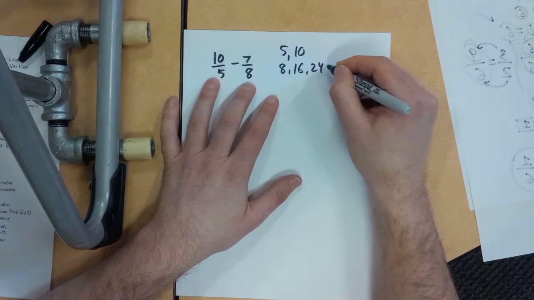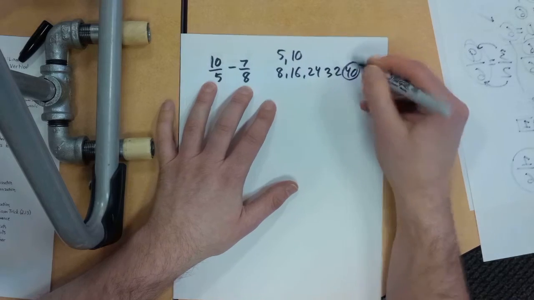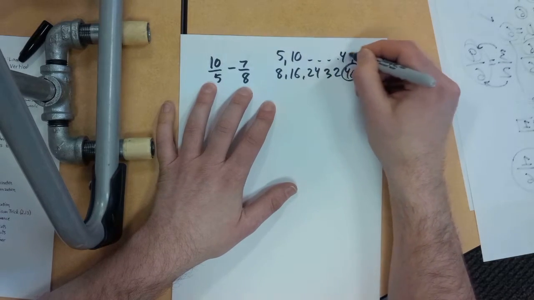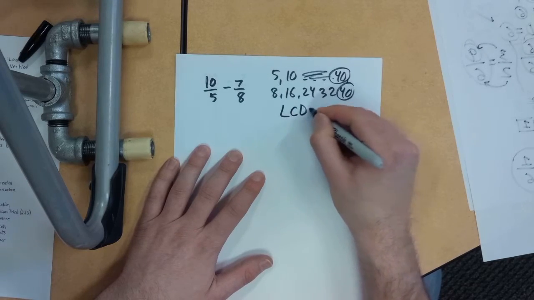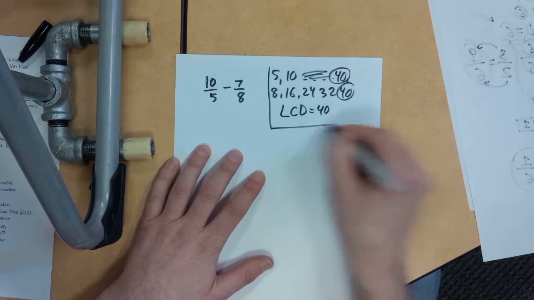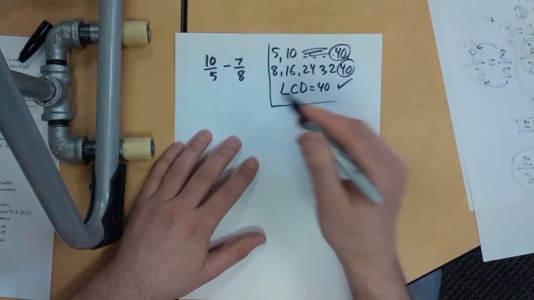16, 24, 32, 40. Check it out. I know that 40 is going to be on this list if I kept going, so I'm just going to save some time there. So I know that my lowest common divisor is 40. Thank goodness for skip counting. Make a note here so your teacher knows what you're talking about.